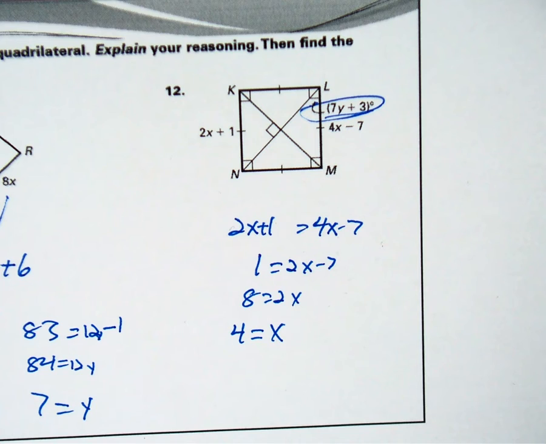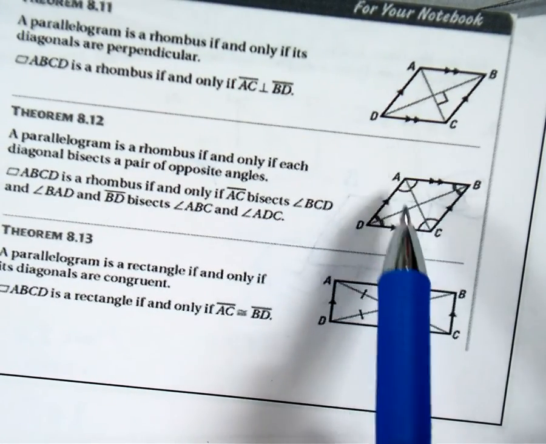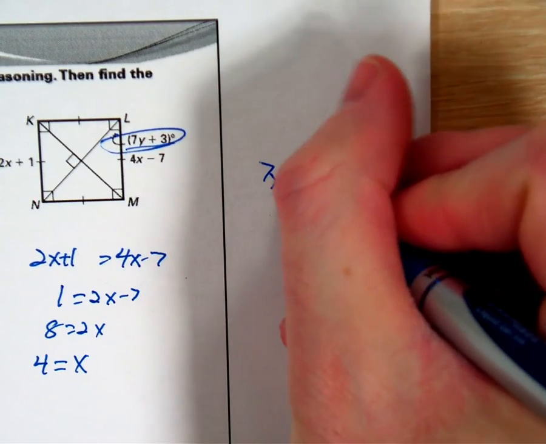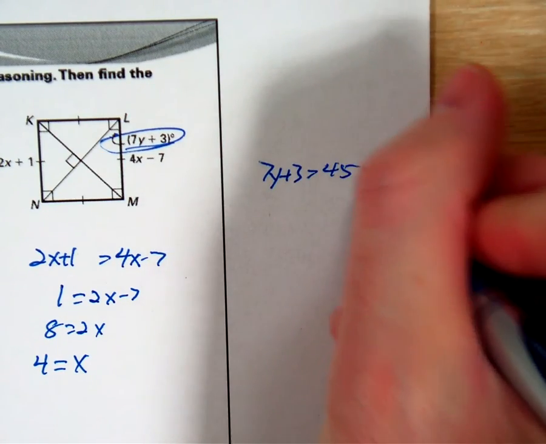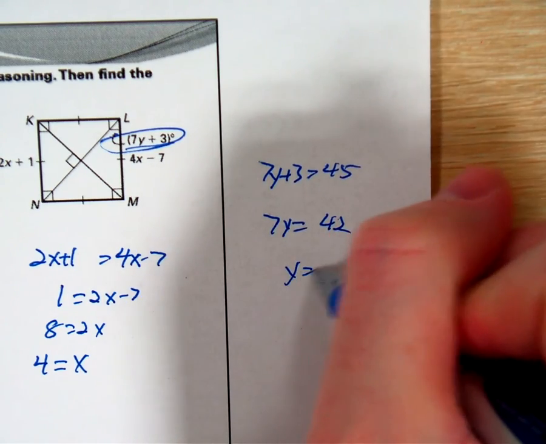Okay, because it's a square, and squares have all the properties of rhombus and rectangle. Remember that we bisect the corner angles there, so that's going to be 45. 7y is going to be 42, and we're going to get 6.